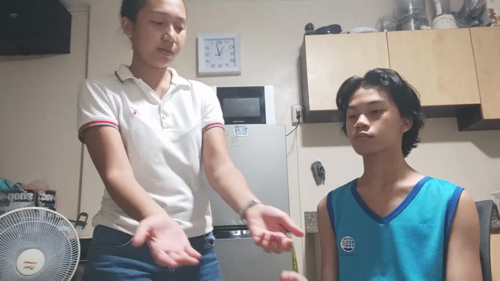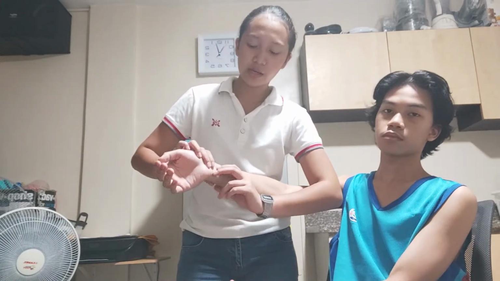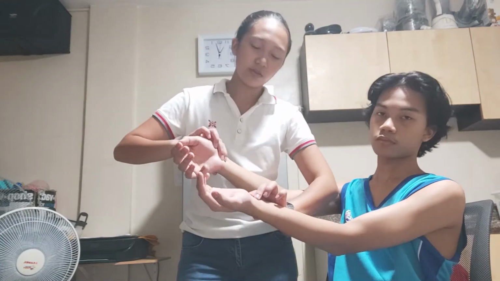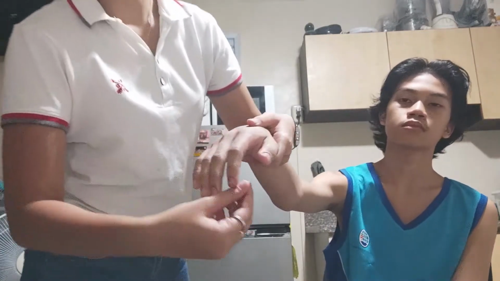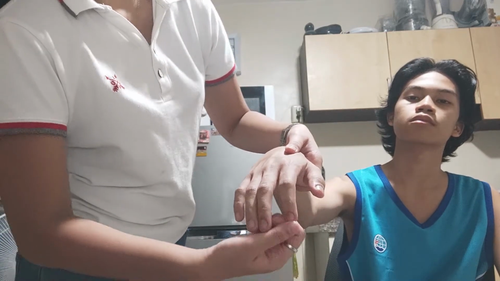So can you do this? Put your index finger and your middle finger here and push, not so hard, so you can feel the pulse. So okay. Then after, let's check the capillary refill. Let's press the nail bed and see how fast it comes back. And it's less than 2 seconds. It should be like this. So press the nail. Okay, it's normal.